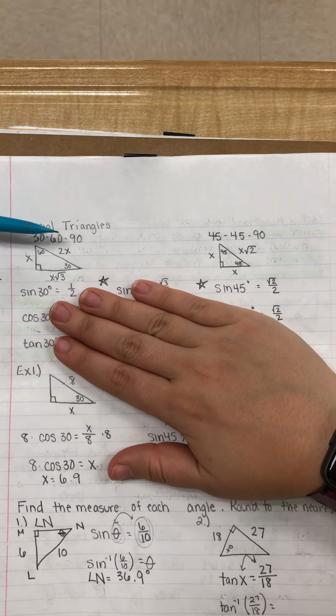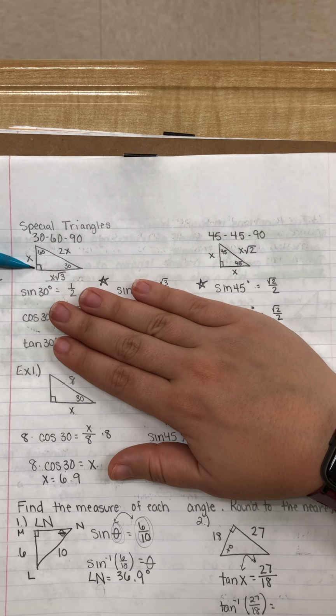A 30, 60, 90 triangle looks like this. It's still a right triangle. It has a 60-degree angle, a 30-degree angle, and a 90-degree angle. The sides are marked in a specific way. Across from the 30 degrees is an x. Across from the 60 degrees is x times the square root of 3. And across from 90 degrees is 2 times x. Those side lengths always stay that way.